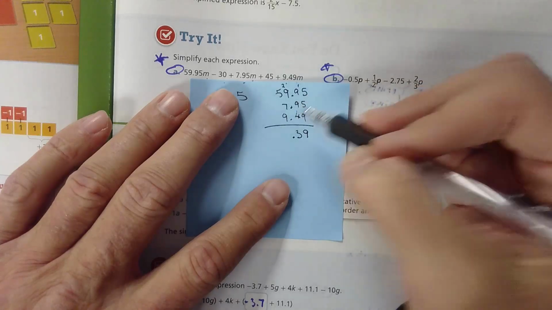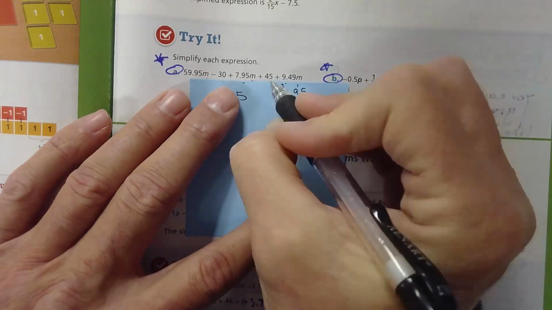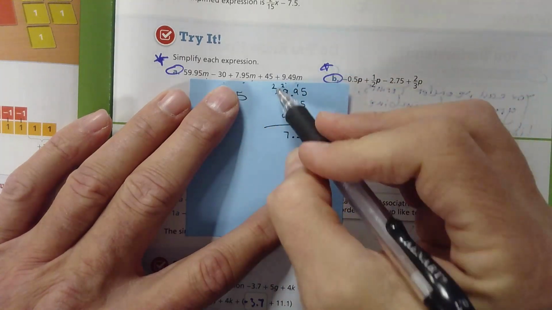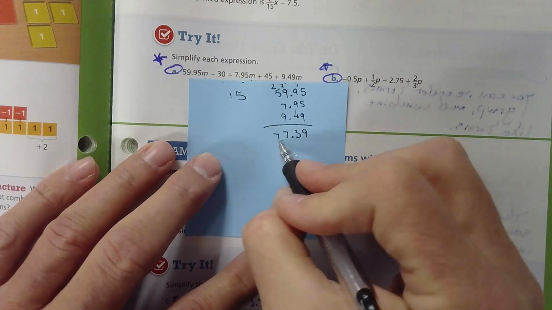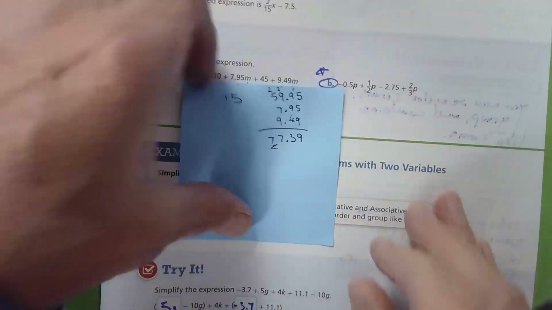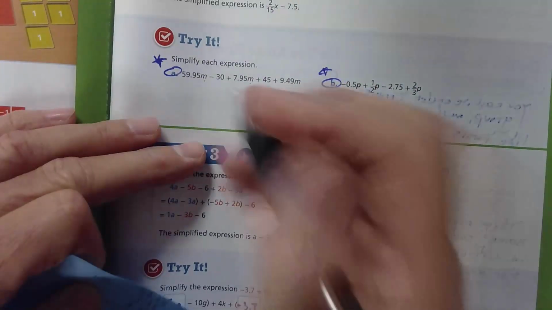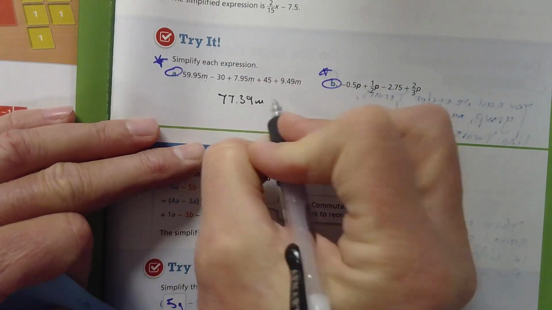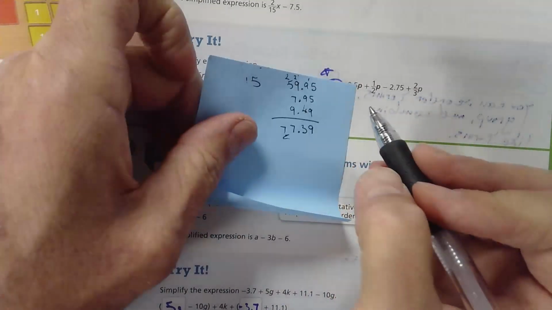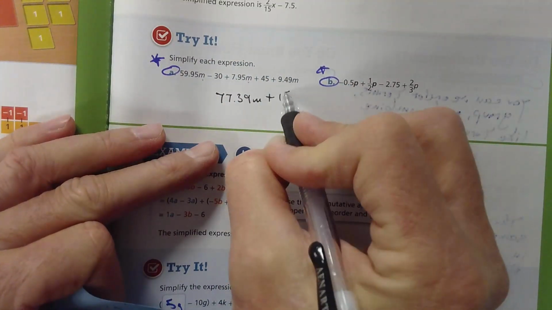What's 20 plus 7? 7. And what's 5 plus 2? 7. There we go. Oh, I didn't need a decimal there. So 77.39 m. I heard somebody say it. 77.39 m plus, what did we say? 15. Okay.